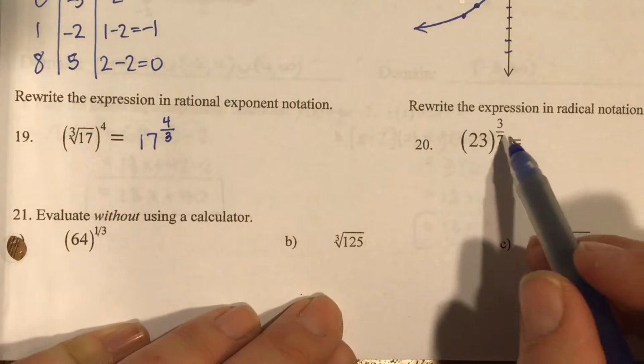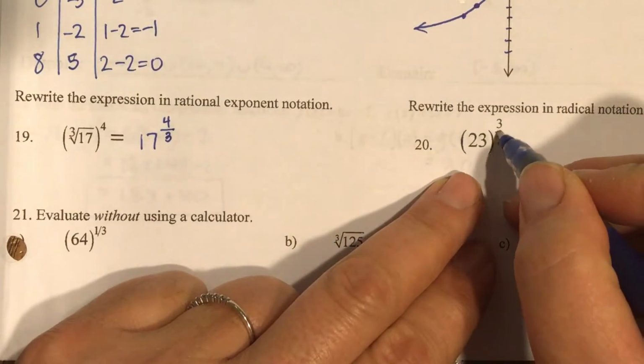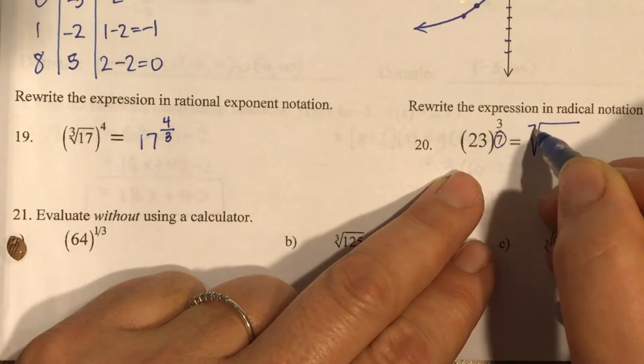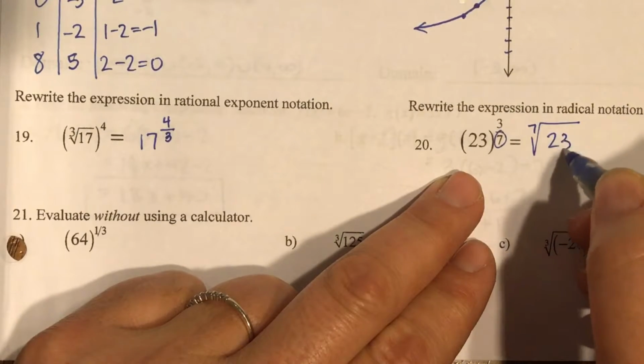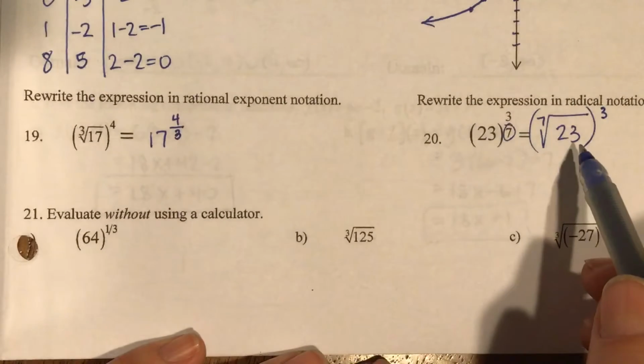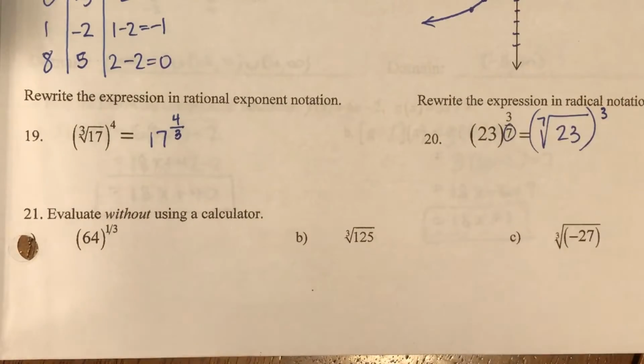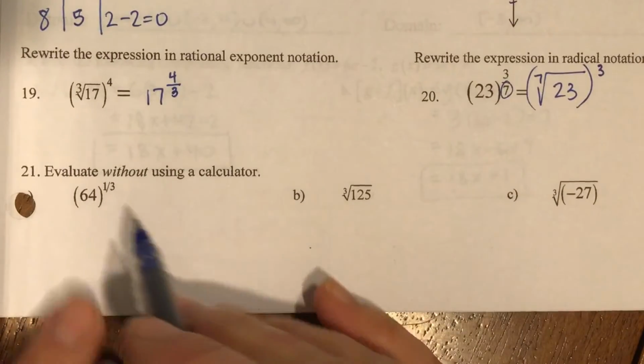Rewrite this little sucker in radical notation. So to do that, this is my index. So that's the 7th root of 23 to the 3rd. So the base is under the radical, the bottom is the index of the radical, and then the 3 is what your exponent's going to be.